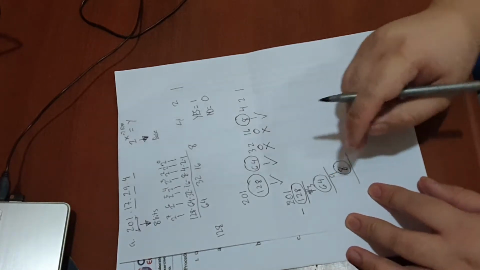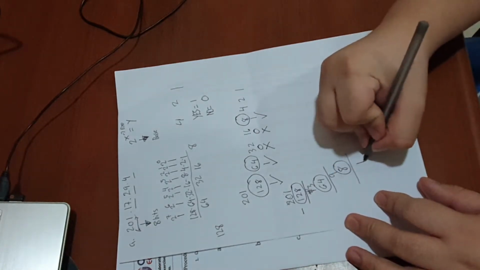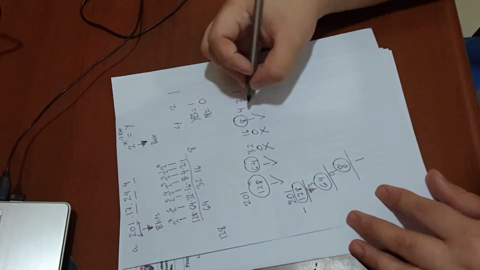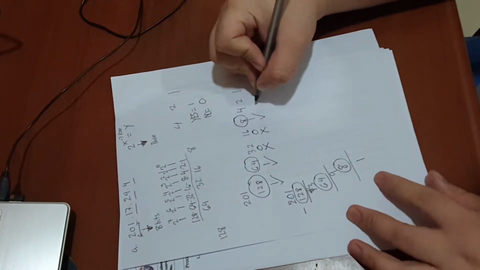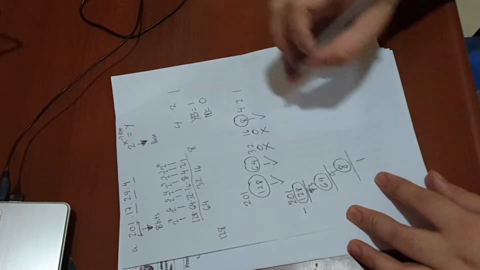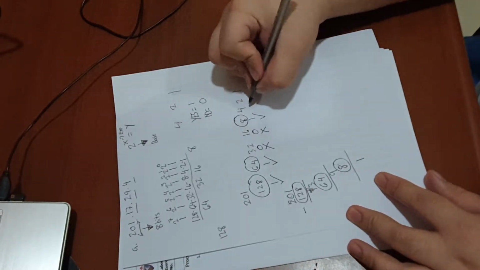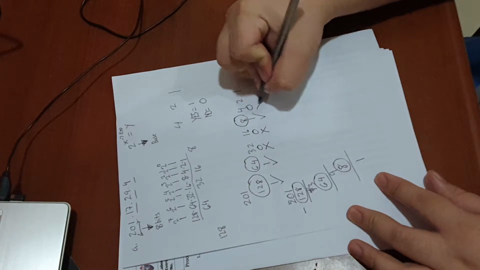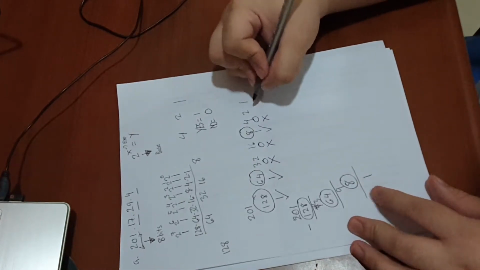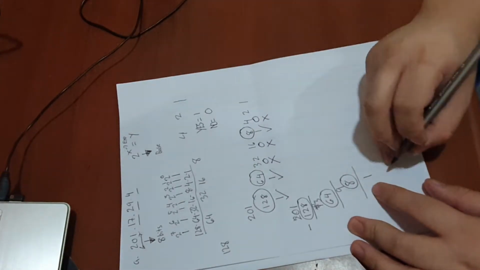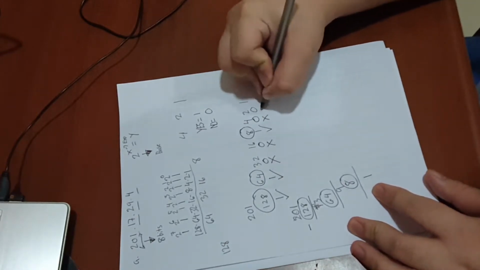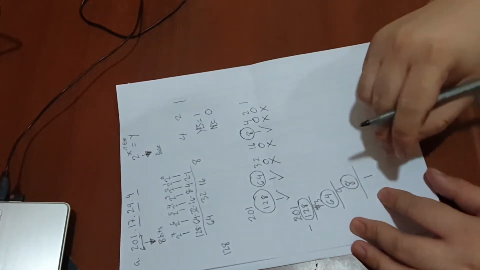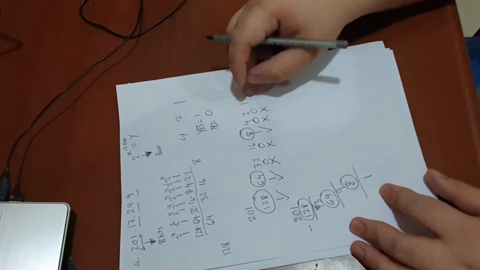Now 9 minus 8, that is 1, so we are looking for 1. Is 1 higher than 4? No, so 0, X. Next, 2, is 1 higher than 2? No, X. And then is 1 higher than 1?